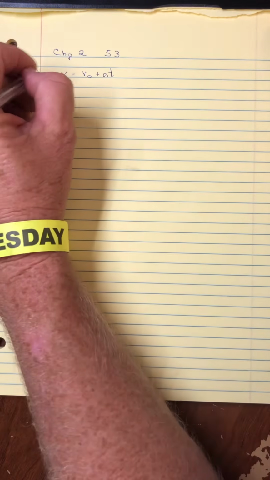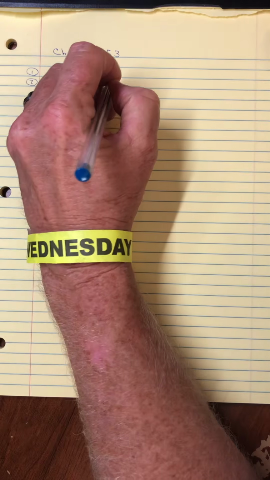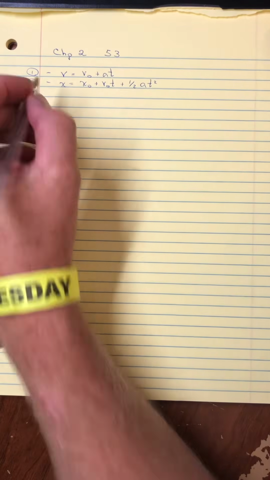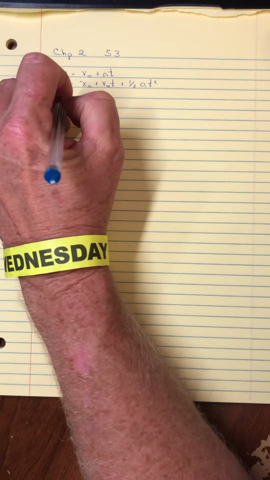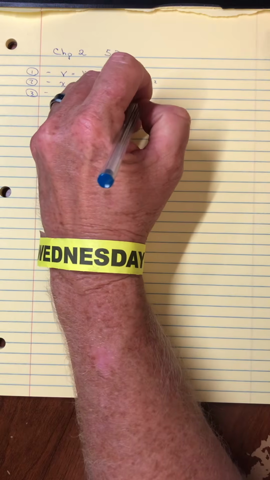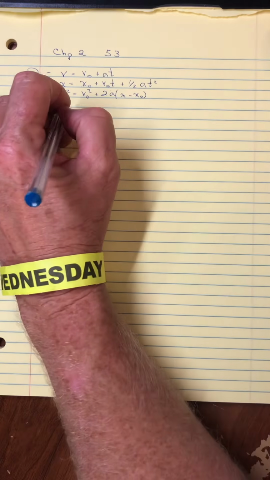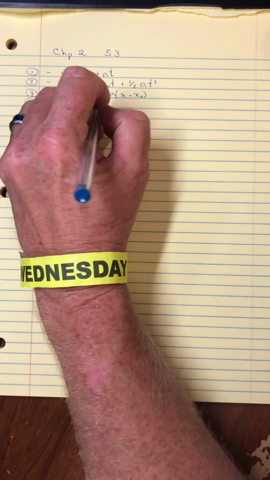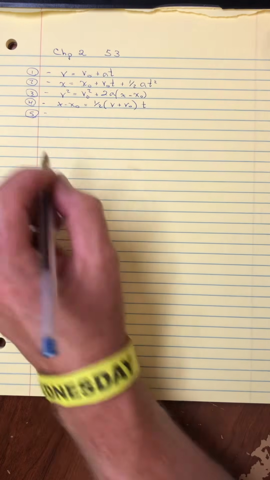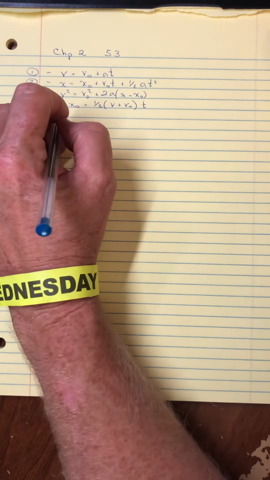We call this equation 1. Equation 2 has to do with position. Equation 3 is when we solve this for time and put it into here. Equation 4 is when we solve this for A and put it into the second one. And equation 5 is when we solve this for initial velocity and put it into here.